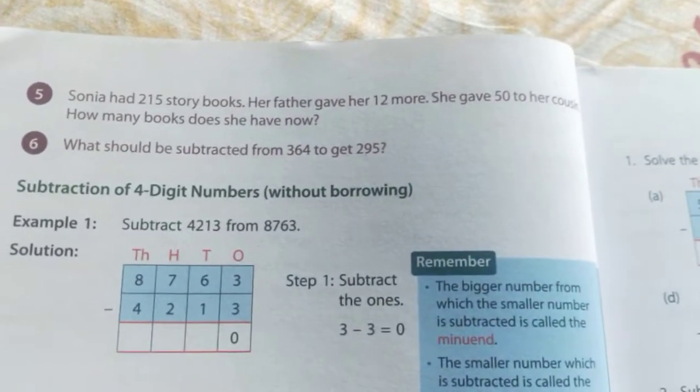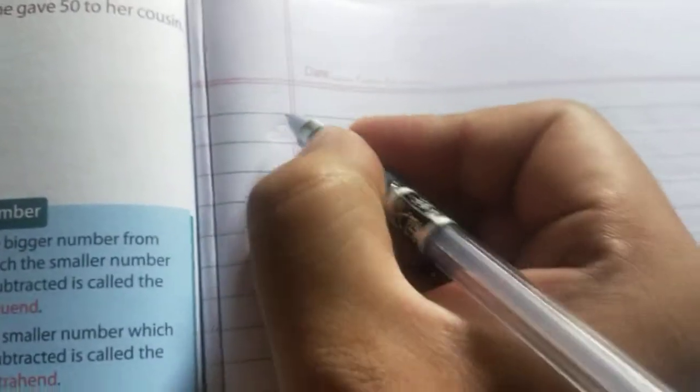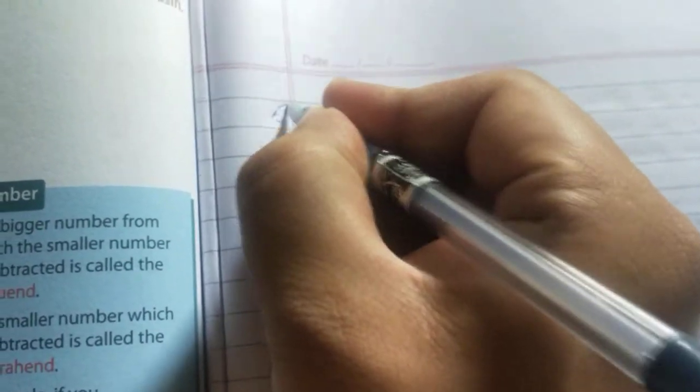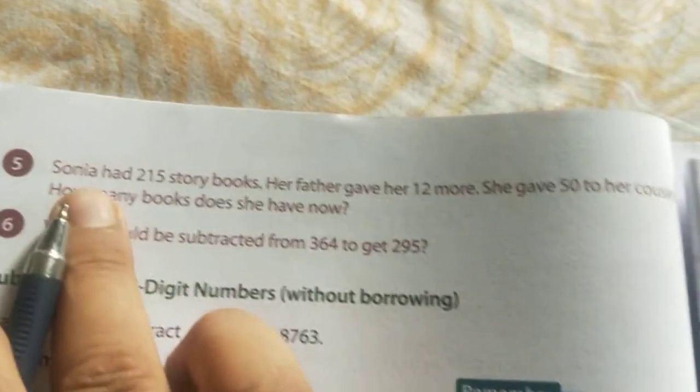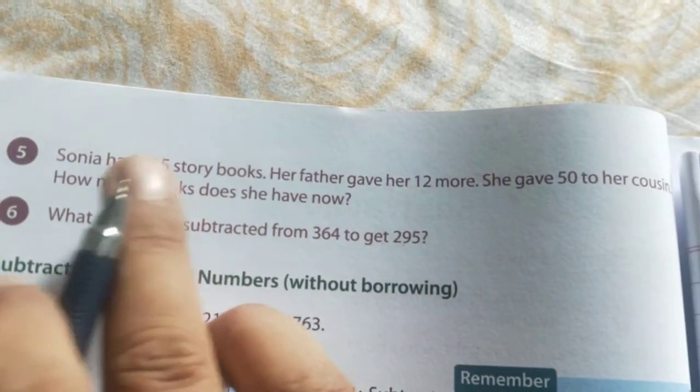This is question number 5. First you'll write how many storybooks Sonia had.